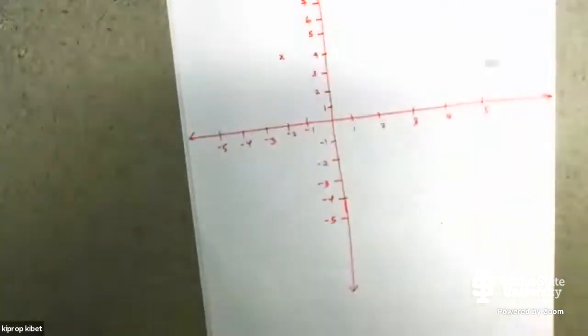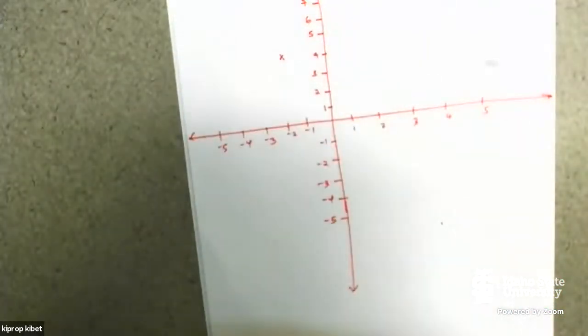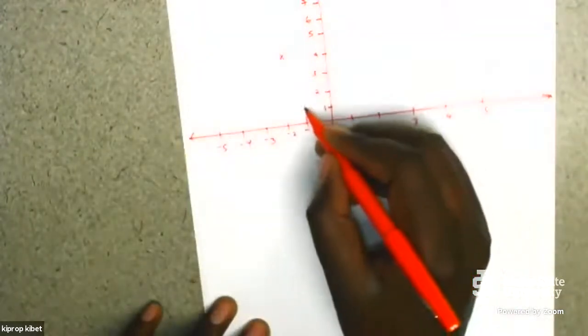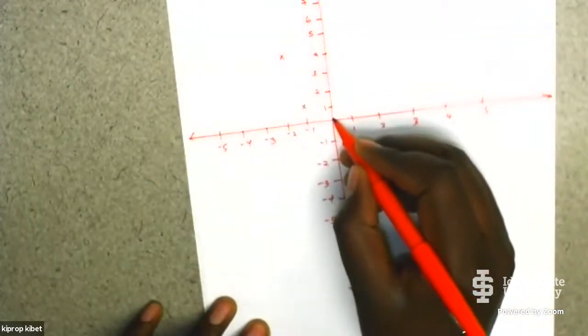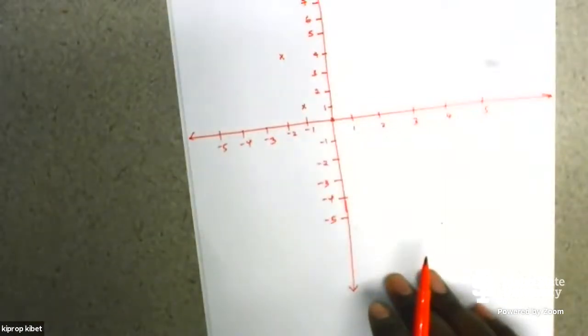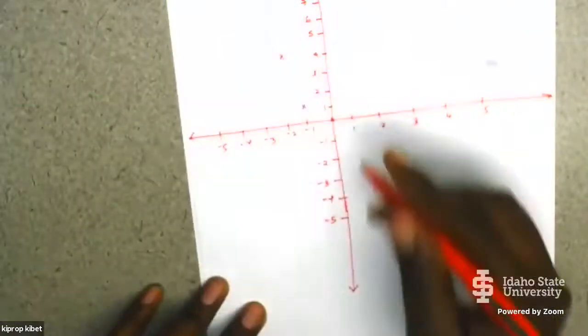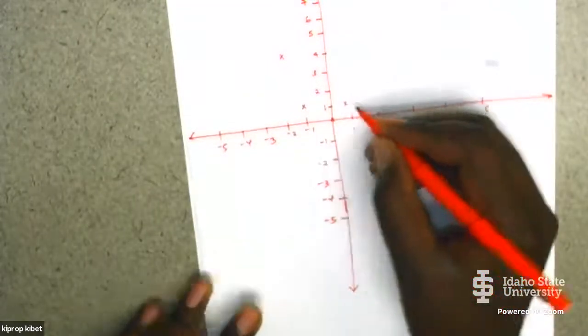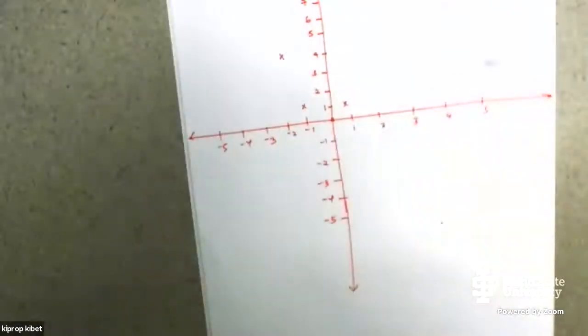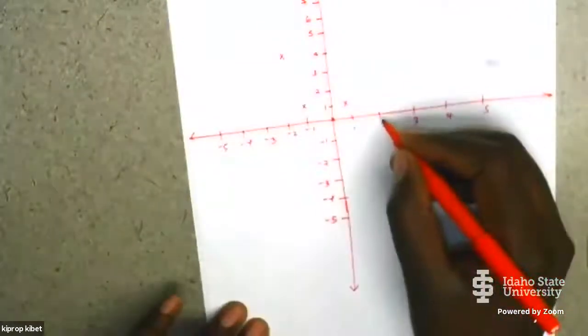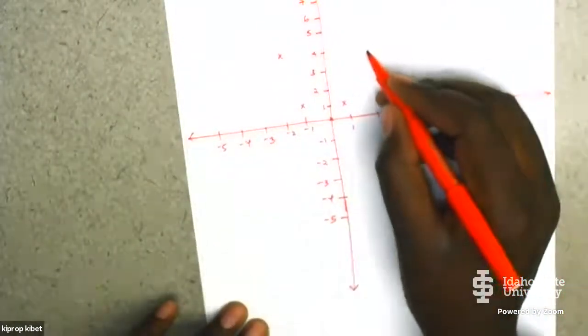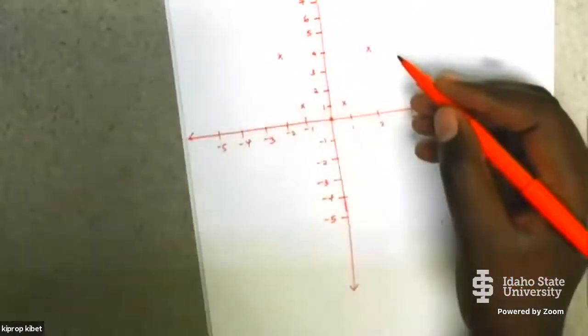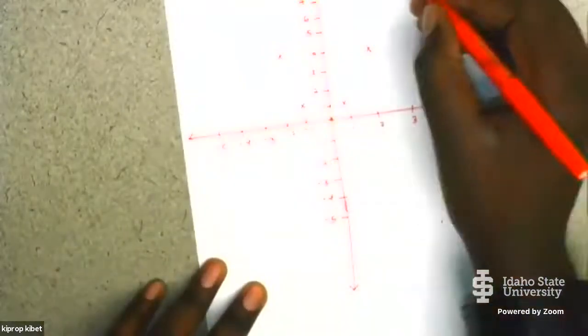Then we have -1 and 1. And then we come to 0, 0. Then 1, 1 is there. Then we come to 2, 4. 2, 4 is here. And then finally we come to 3, 9.